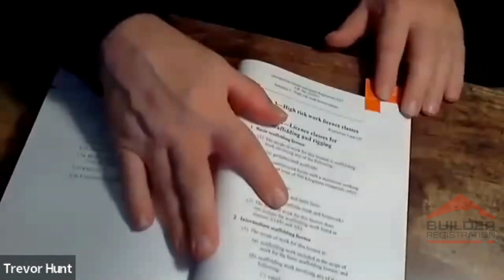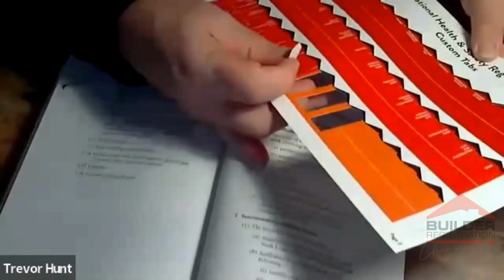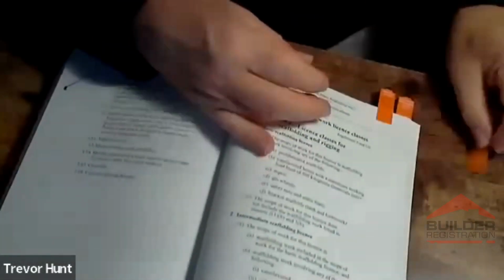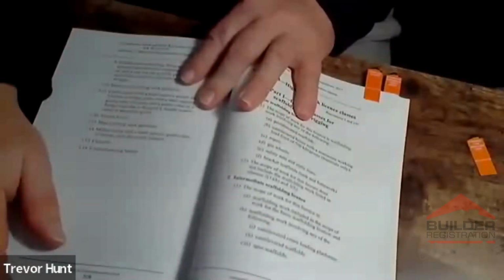So once we've got those two, we've got one other of the orange uprights, which is construction induction card, which is the third one I'm going to do, which is going to be regulation 346. So 346, it's going to be in the low 300s.